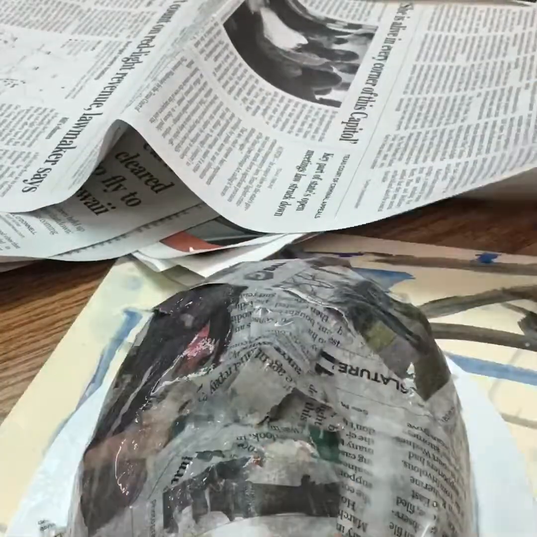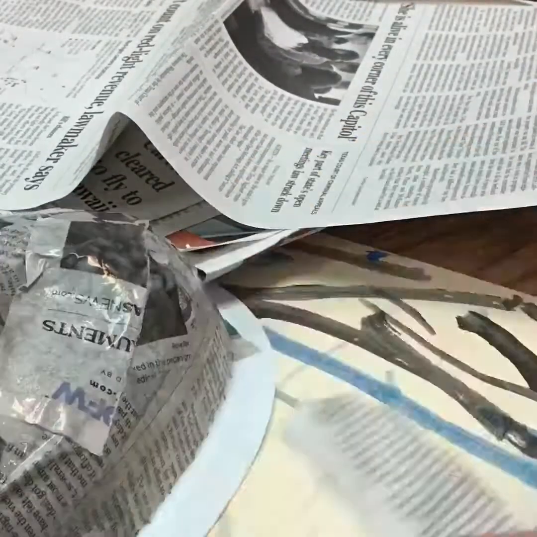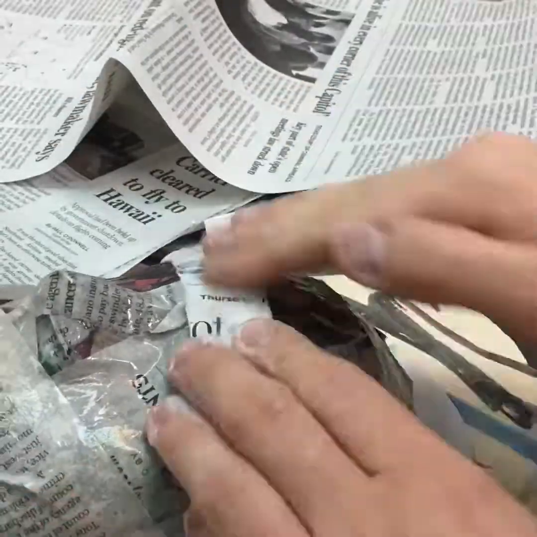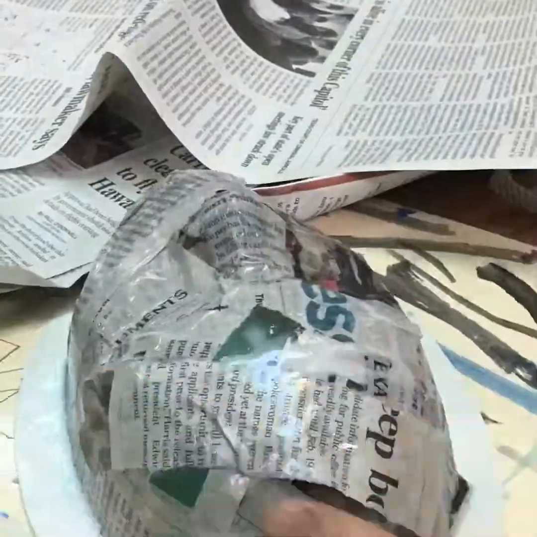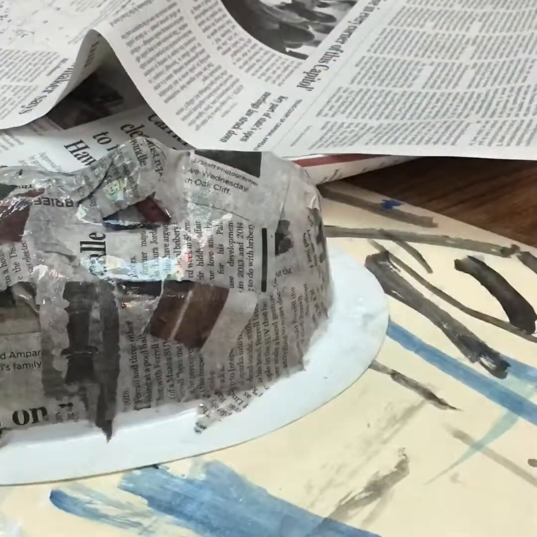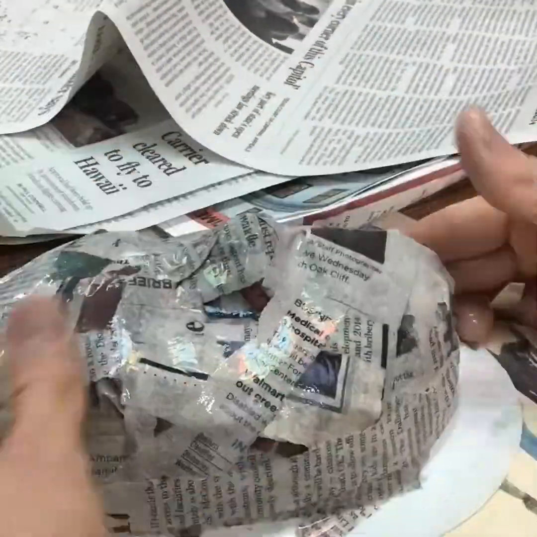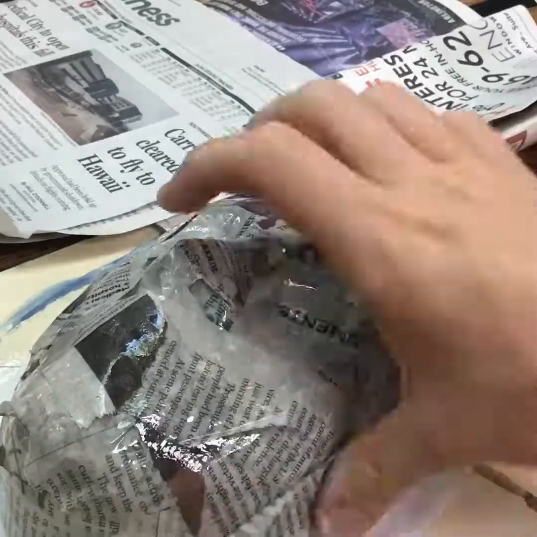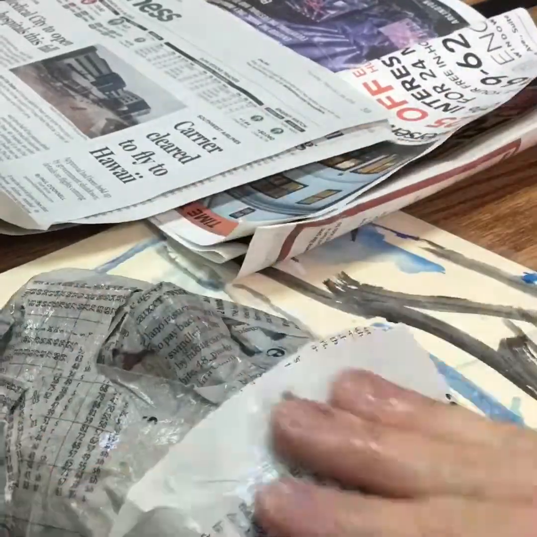You really want to build up these layers. I can't stress that enough. Sometimes I will take these out of the mold and they will just fall apart, and I really don't want that to happen to y'all. So please, as much as you can, add those layers. I'm also taking some time to smooth out the nose and eyes, so make sure you do that.